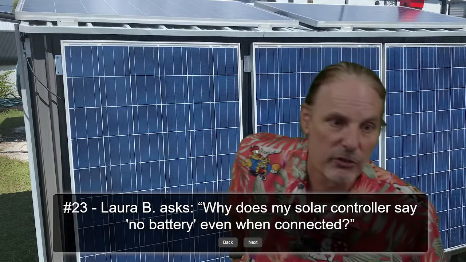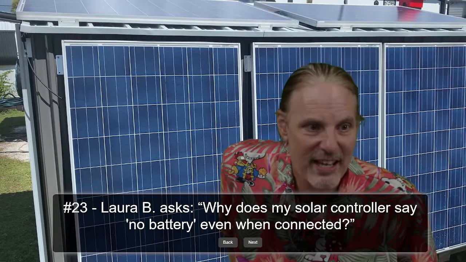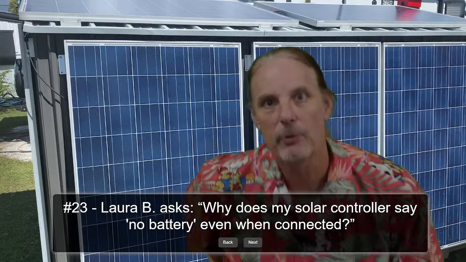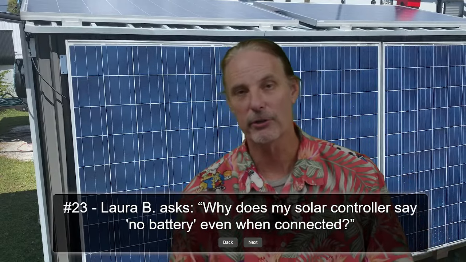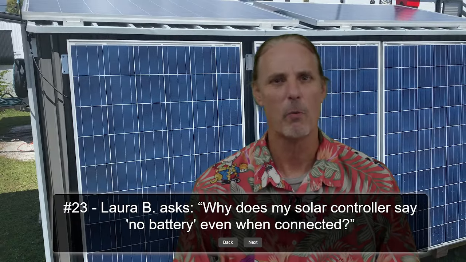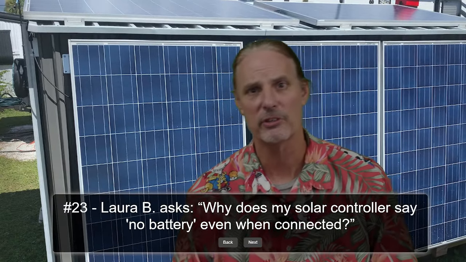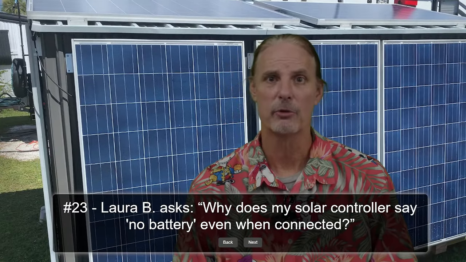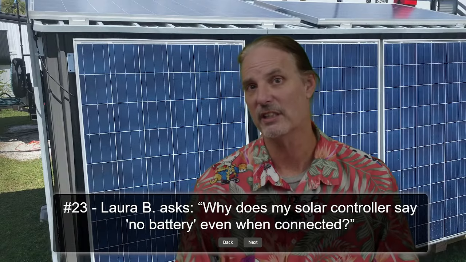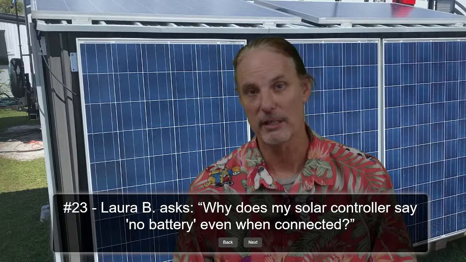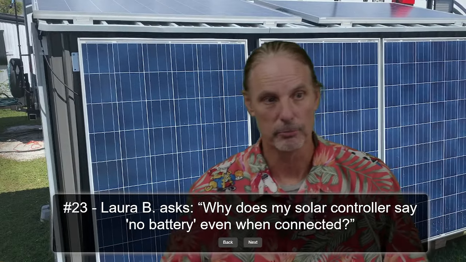But if the solar controller says no battery and you are running closed loop, then I would start with the cables and make sure that they're good. If the cables are good, then I would check to see if one battery would communicate or if there's a particular battery causing the problem. If you only have one battery, then I would try setting it to lead acid and see if it does work without the battery configured in closed loop mode.